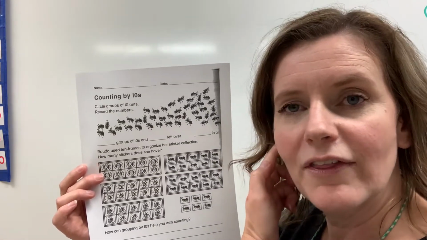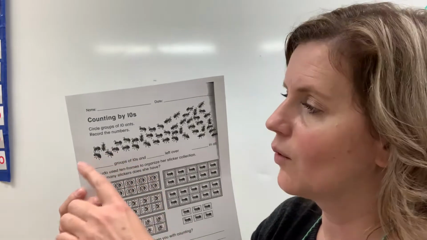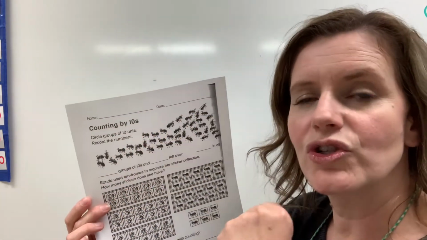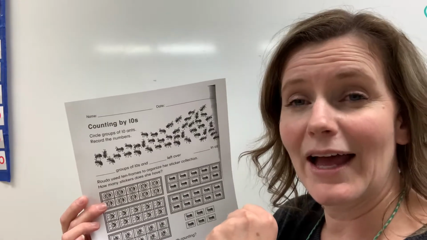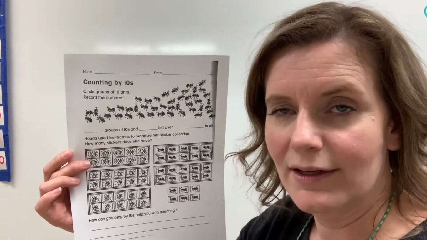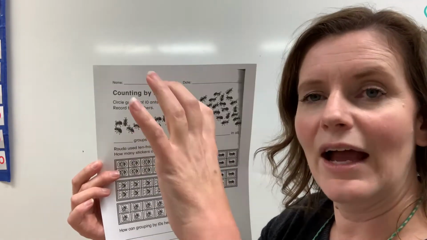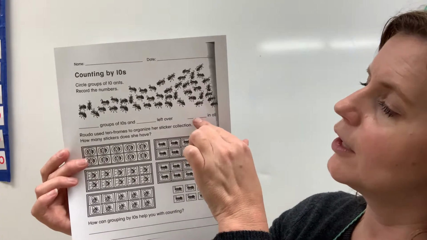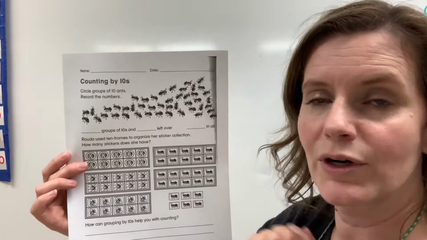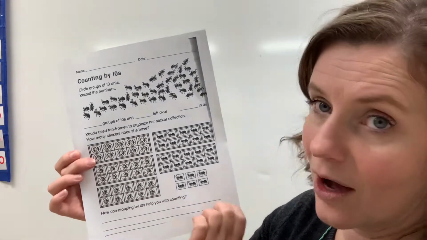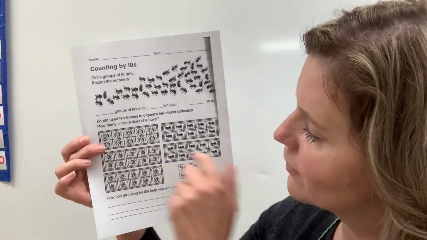And then afterwards, you count them all together, and you can count by tens by going 10, 20, 30, 40, 50, as many circled tens as you had. And then after that, you would count your ones. So you would count your tens first, your ones after, and then you would put your total number in that final blank. Okay.